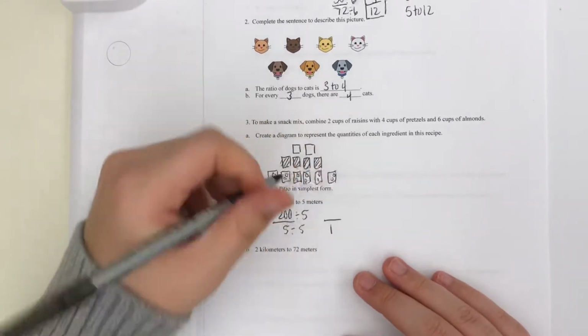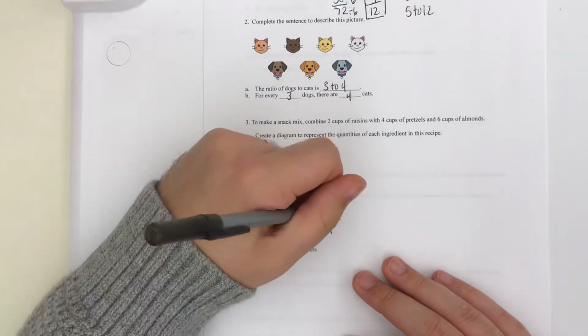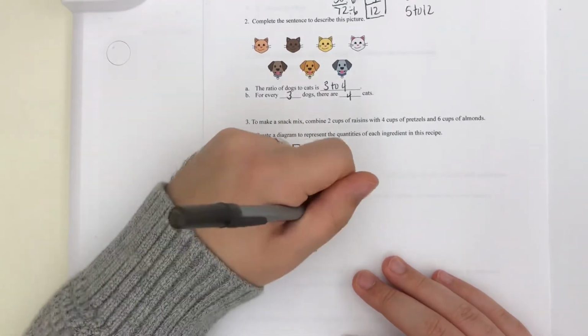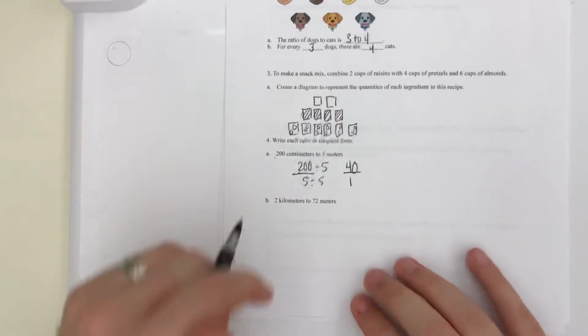5 divided by 5 is 1. I'm going to look at this number. 20 divided by 5 is 4. And I'm going to place that 0 in there that I didn't use. So that's 40 over 1.